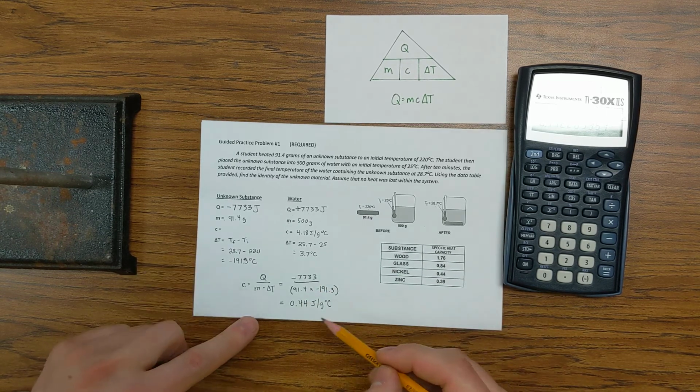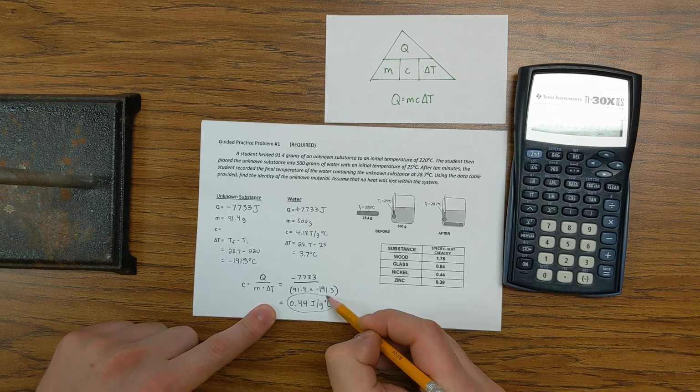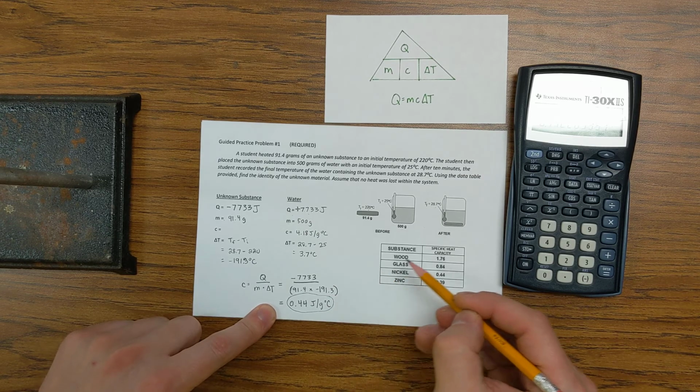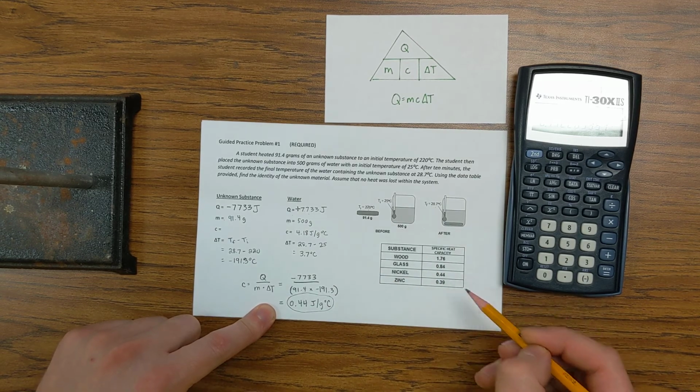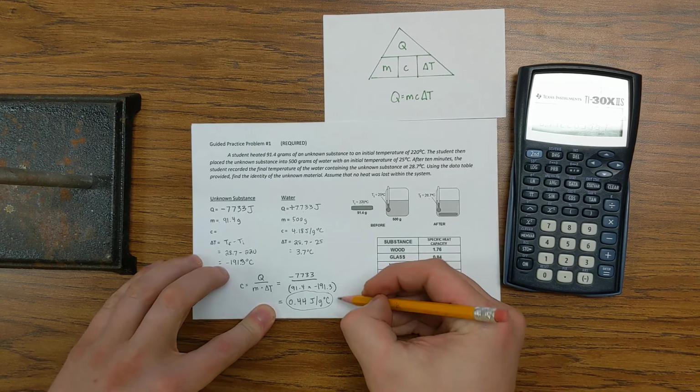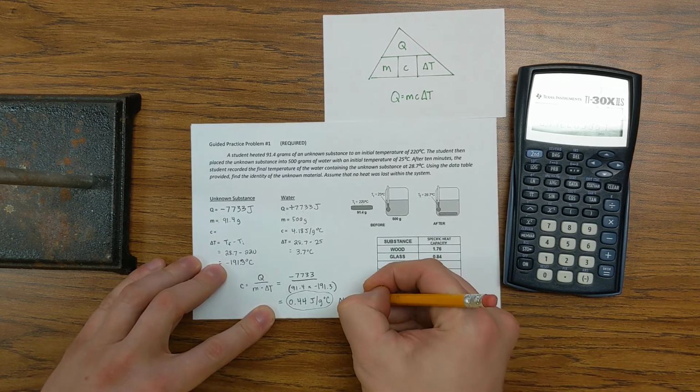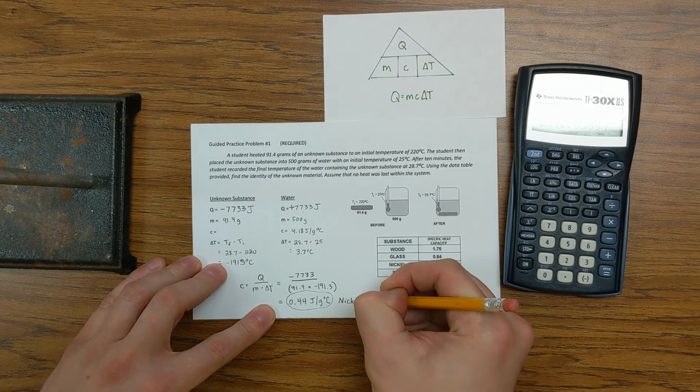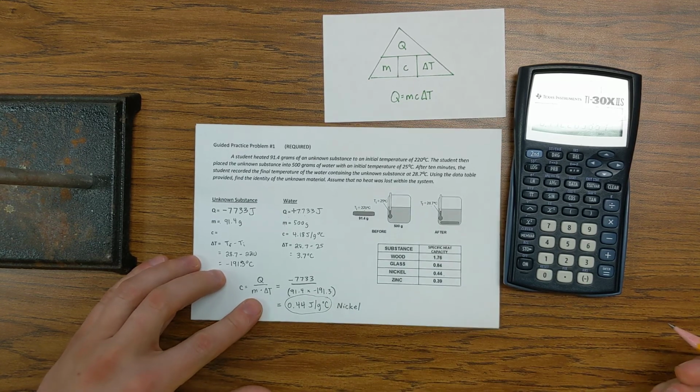So now that I have this number here, I want to see, does it match something in my data table? And lo and behold, we look over here, we get a perfect match. So the substance that was submerged into the water was nickel.